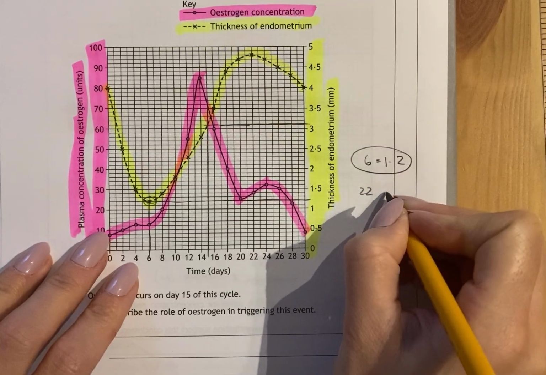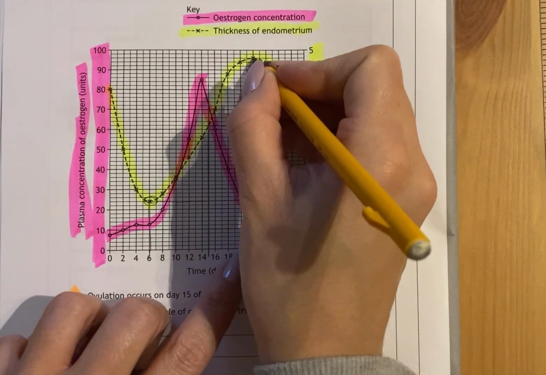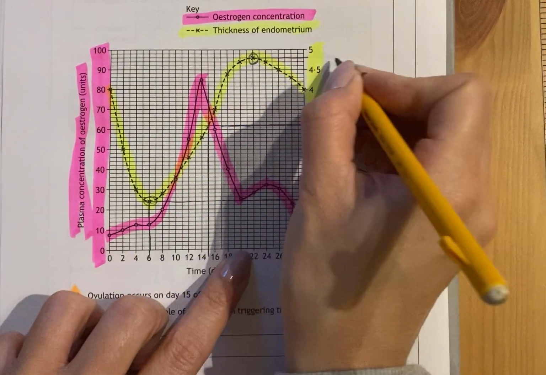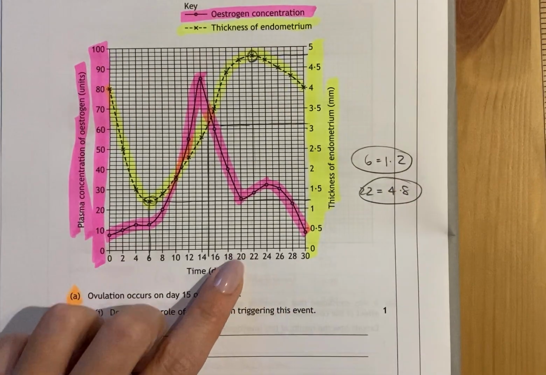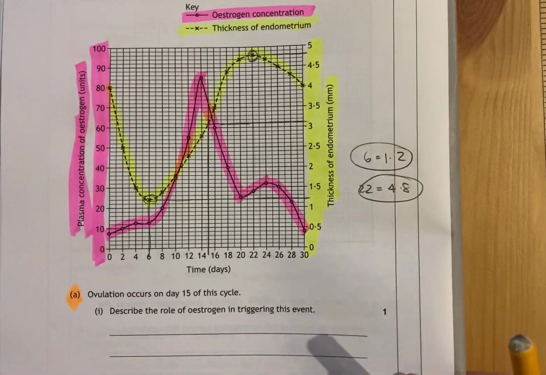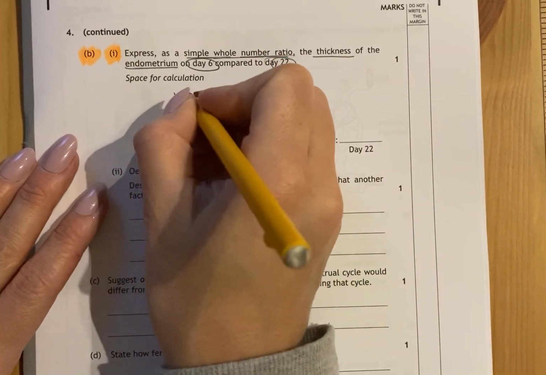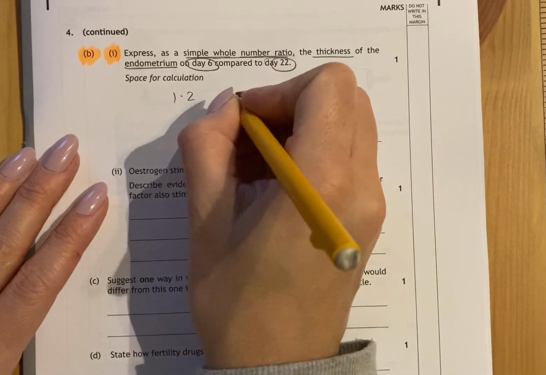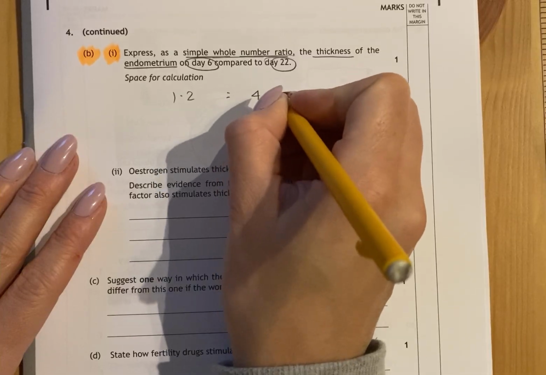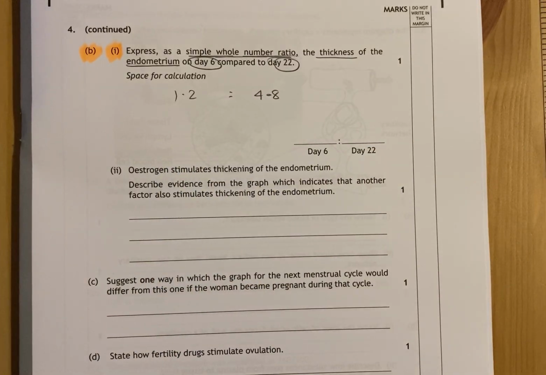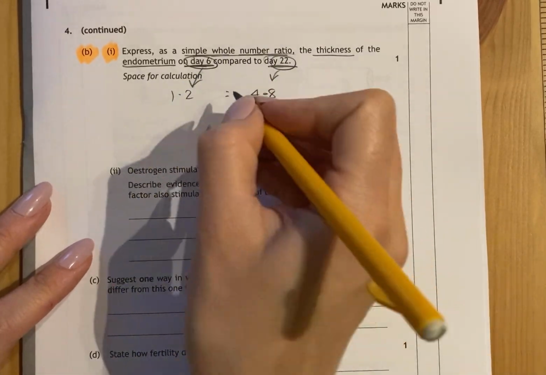And day 22 here is 4.8. So I'm going to move that across. Day 6 is 1.2, and day 22 is 4.8. Make sure that these go in the right order, so you must follow the order that they've given you here. Day 6 and day 22 are in the correct order.